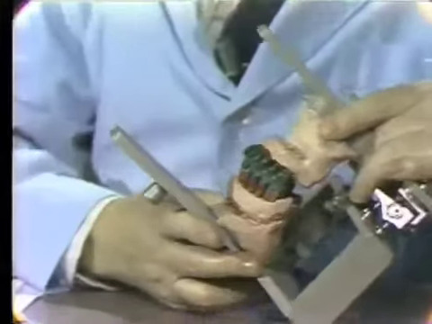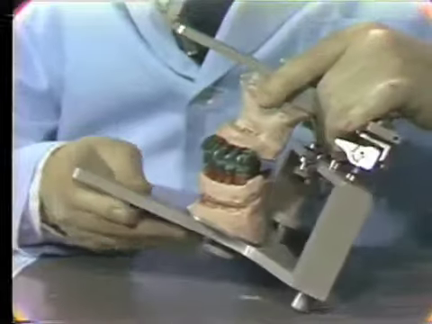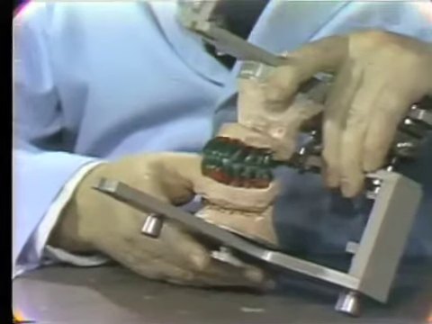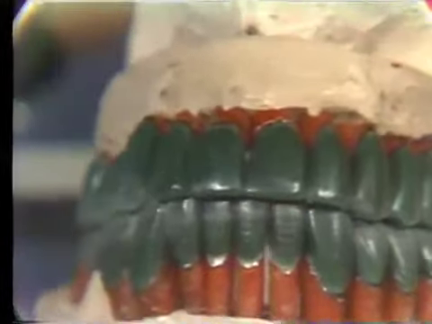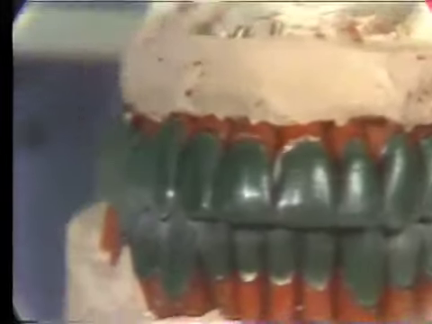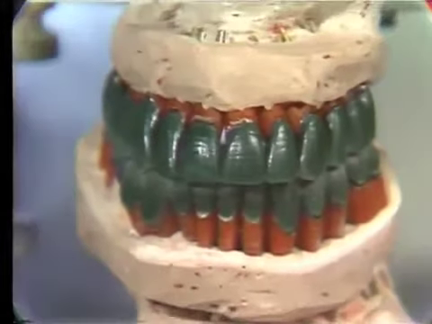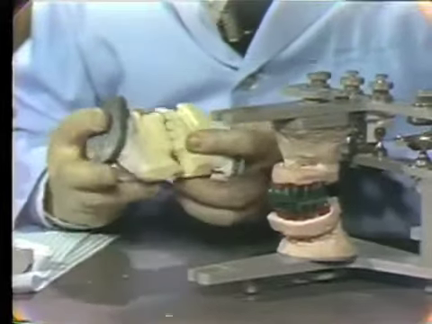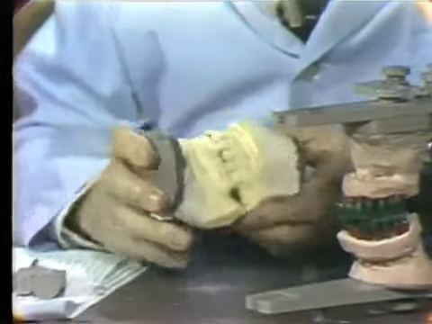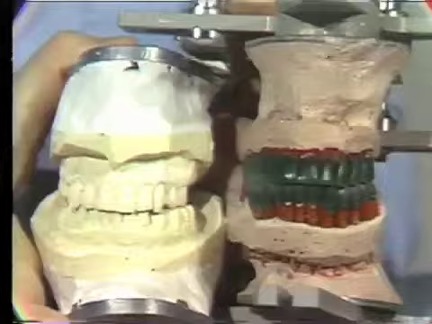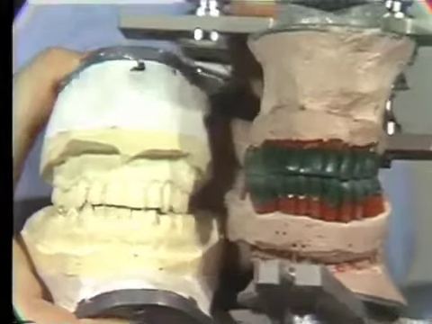The other thing that we'd want to check is roughly the aesthetics of the case. This is a masculine, a male individual, and we'd want certain characteristics in these teeth, as you can see here. Now we sent to the laboratory the working models of the individual's natural teeth, and this can be used as a guide as to what the natural teeth looked like. So that you can get some idea of what the natural shape was. This is helpful to the laboratory technician.